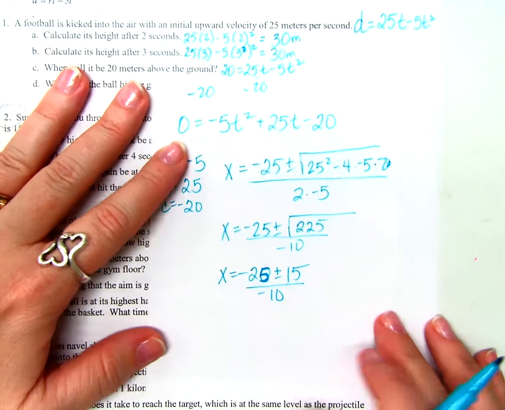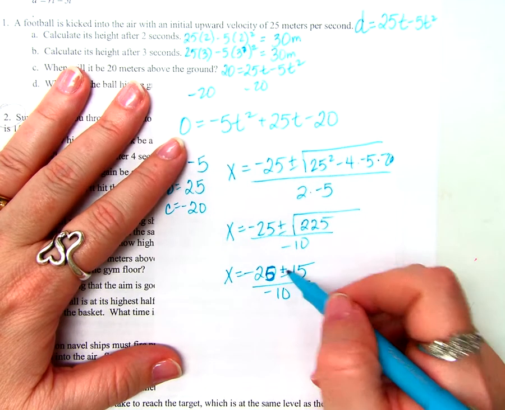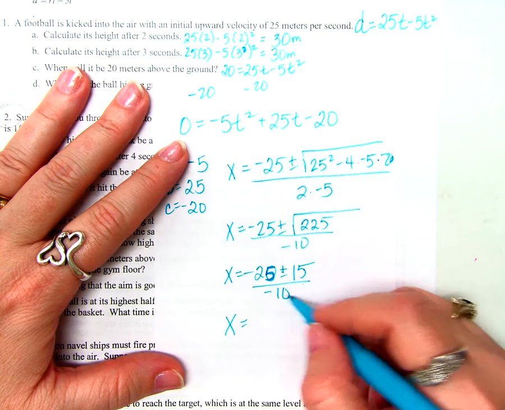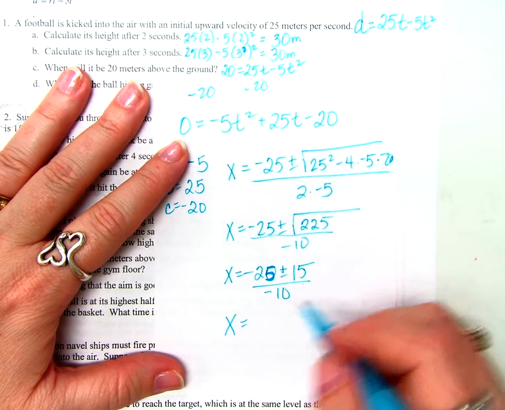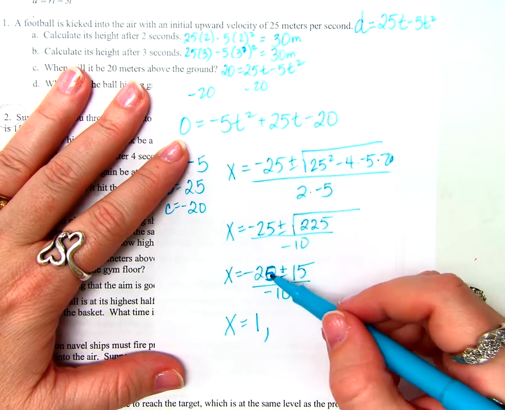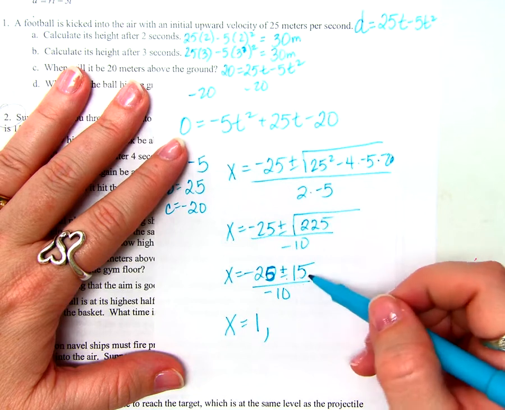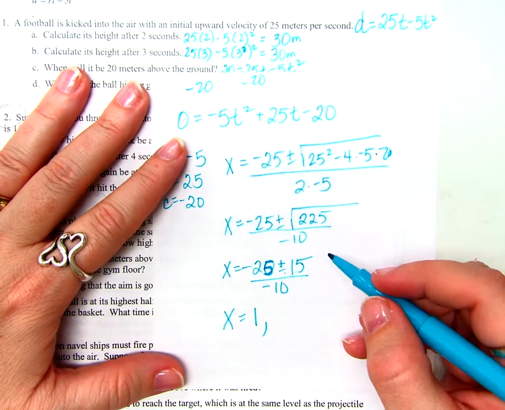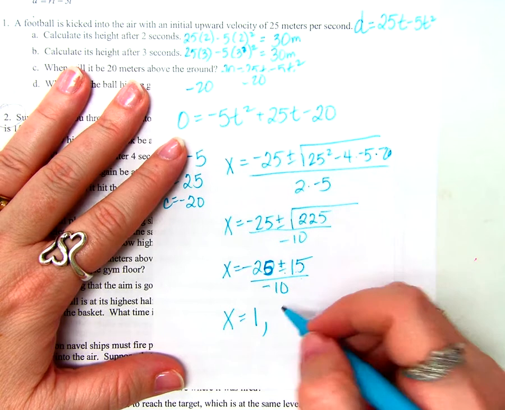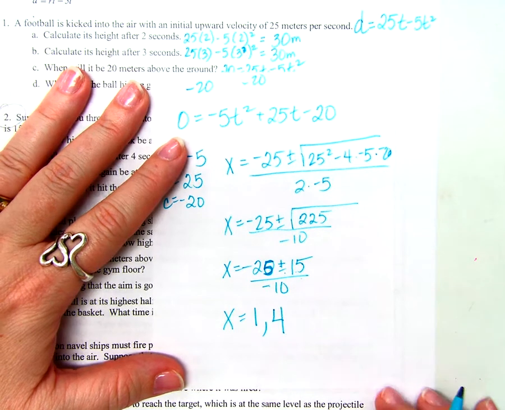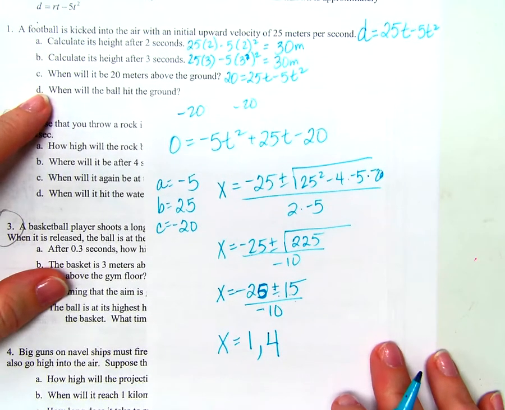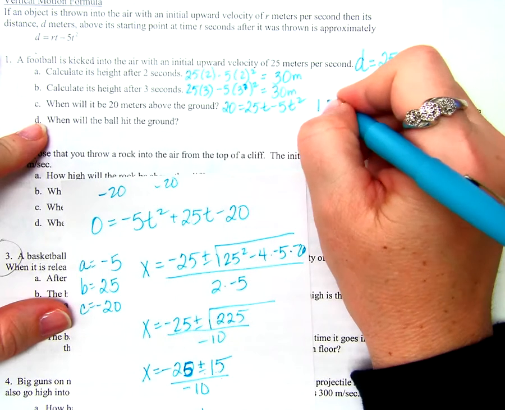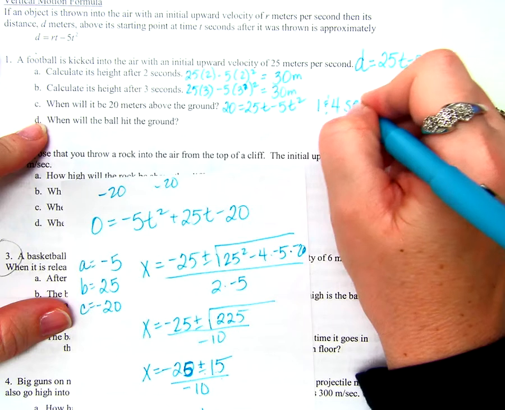Okay. What is negative 25 plus 15? Negative 10 divided by negative 10. 1. What is negative 25 minus 15? Negative 40 divided by negative 10? 4. So what's the answer to the question? When will it be 20 meters above the ground? 1 and 4 what? 1 and 4 seconds.